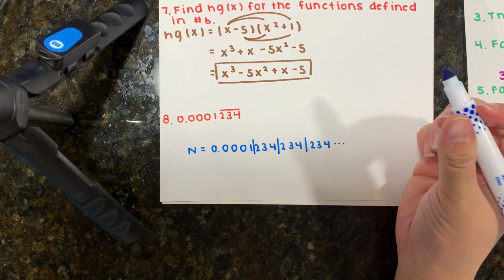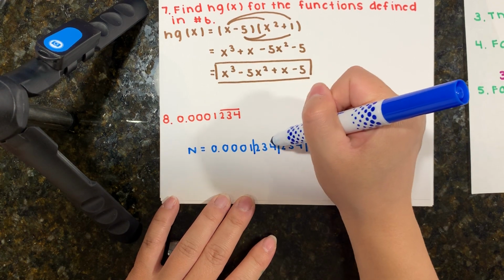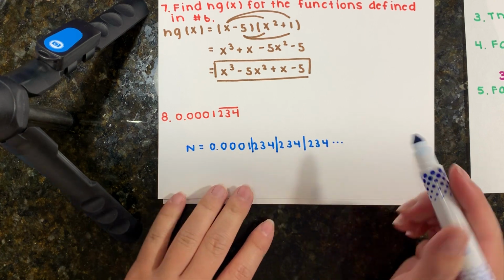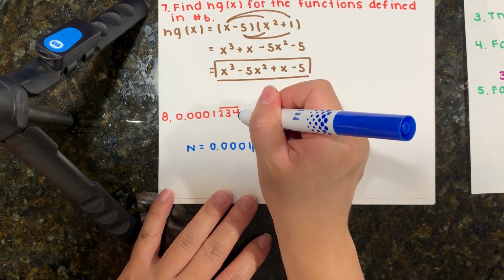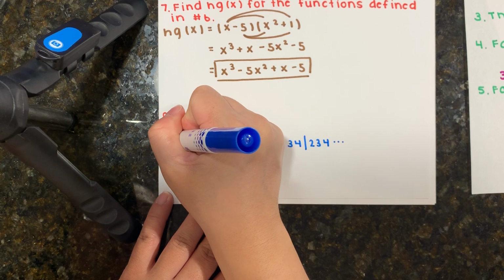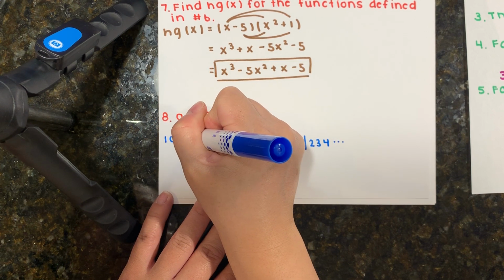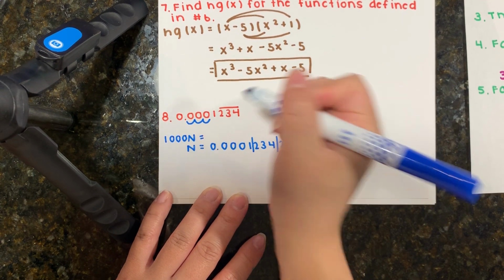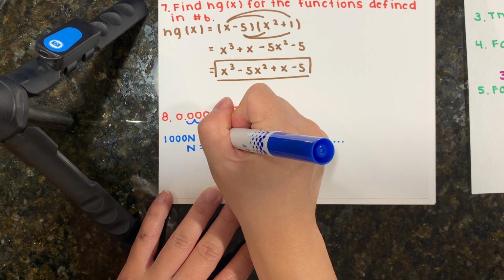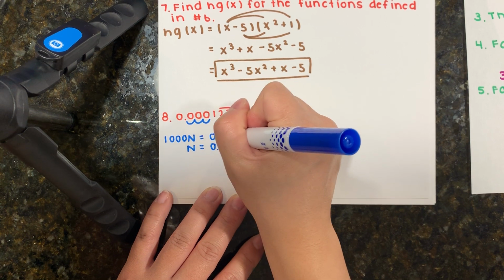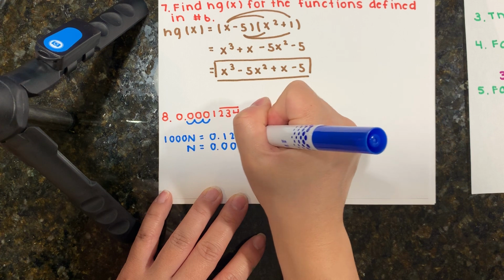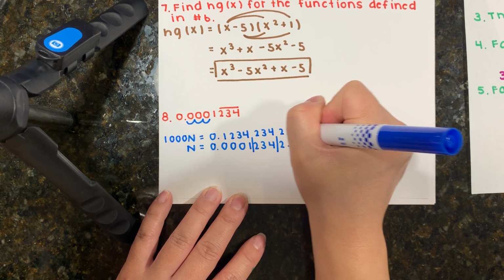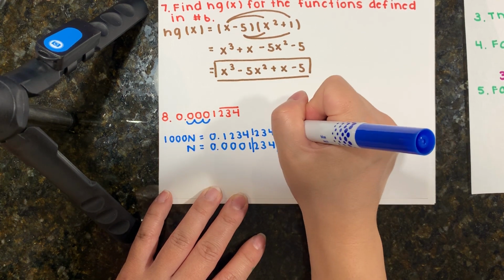And basically what we want is to multiply this by the number that would move the 234 over, so that it's over in this space over here. That means I need to multiply this by 1,000. So it's going to be 1,000n. And if I multiply by 1,000, 1, 2, 3, that's going to become 0.1234234234. And it's just going to keep repeating.